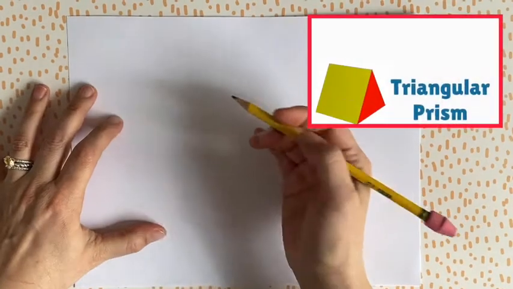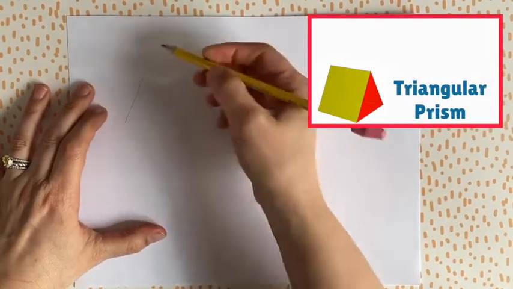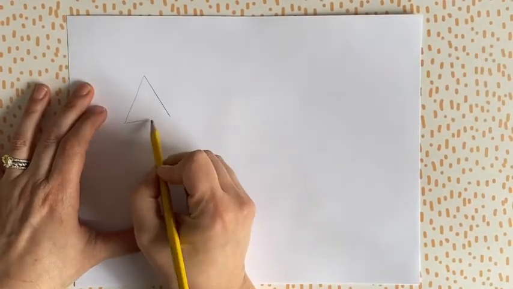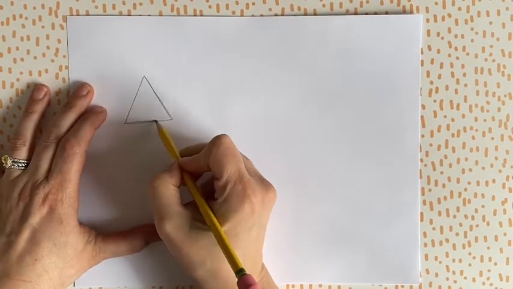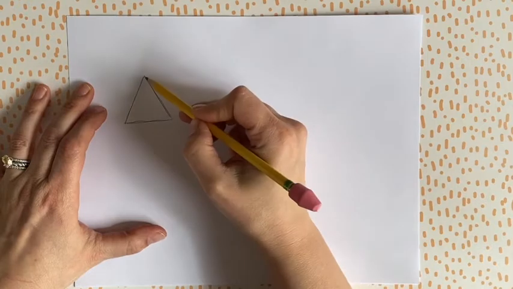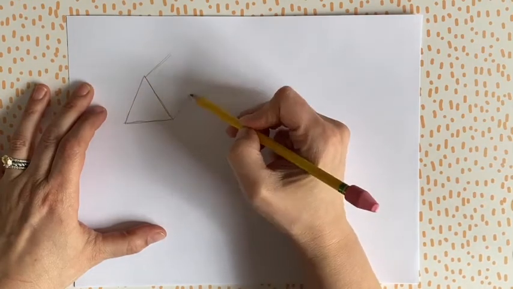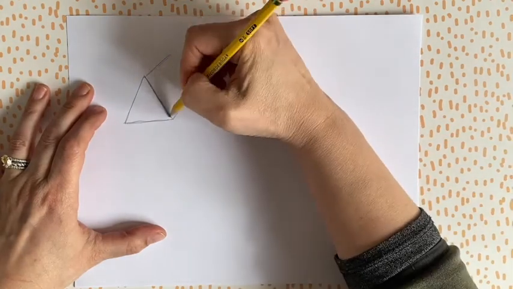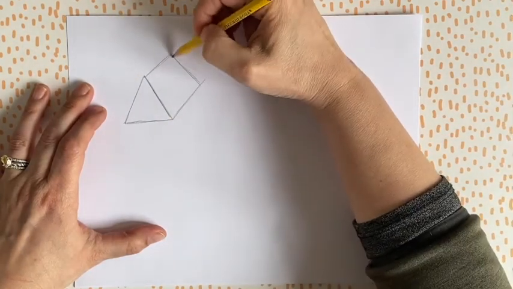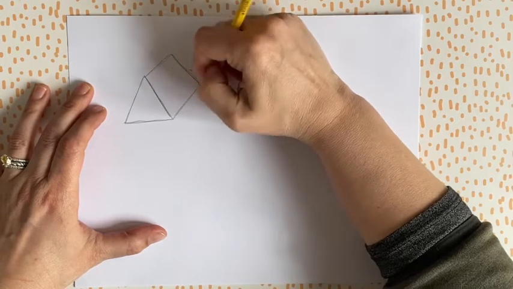Next, let's do a triangular prism. The thing that I love about triangular prisms is that you can turn these into a lot of different things in art making that we'll explore next week. So I'm going to start with my triangle. Just like I did with my cube, I am going to bring a diagonal line that goes in the same direction, and then I'm going to mimic this line to make my solid shape. Erase anything that you don't need.